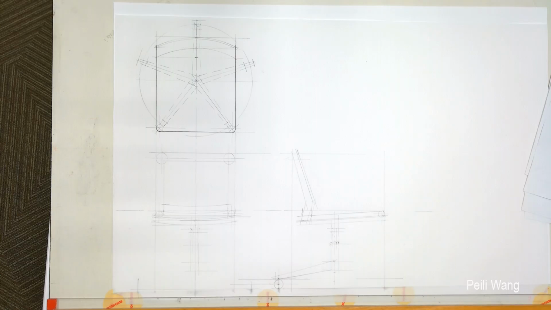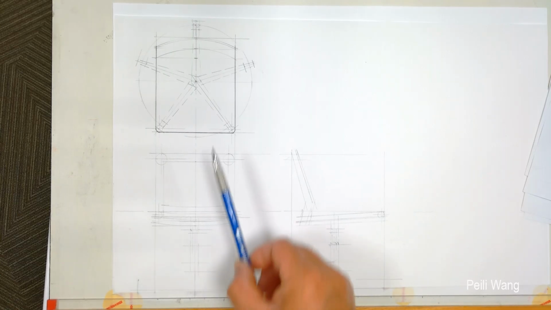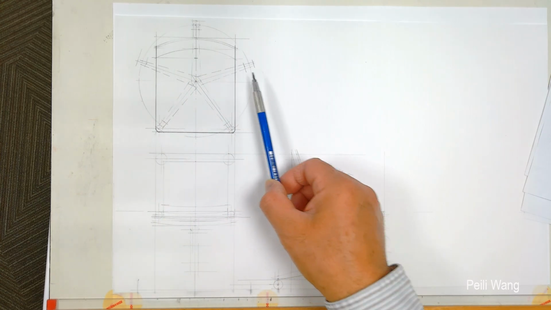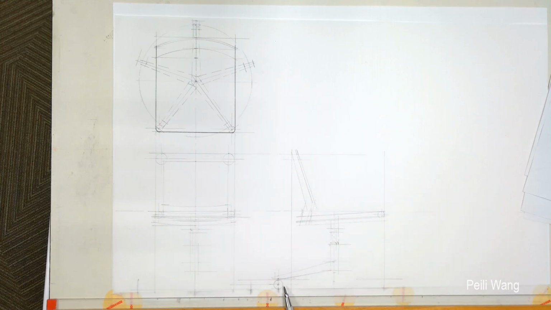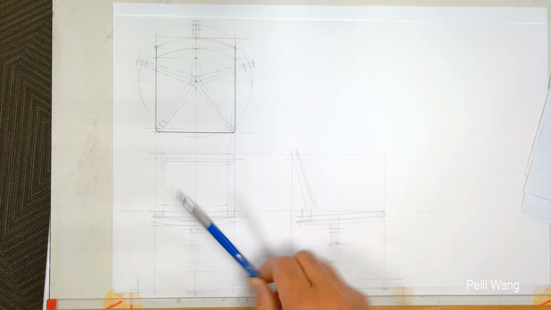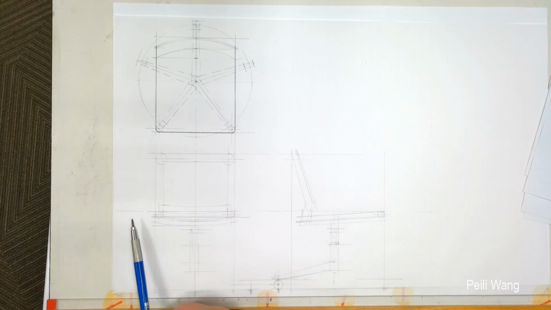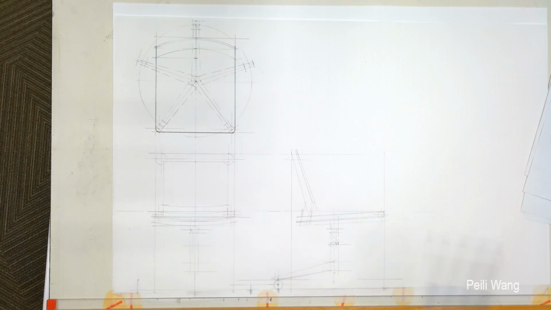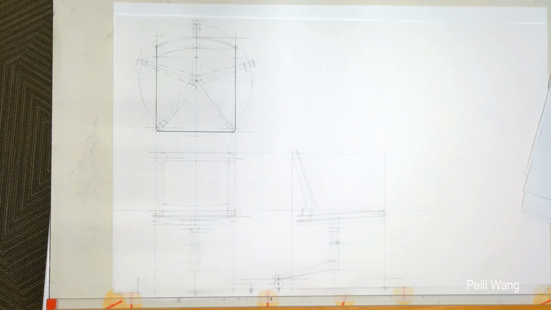I use a 4H. I make a front view, top view, and a side view. Now I need to add more details. So I have to add detail. For example, this time, and here this must match. Okay, and here I need to match the front view. Okay, so match the front view.